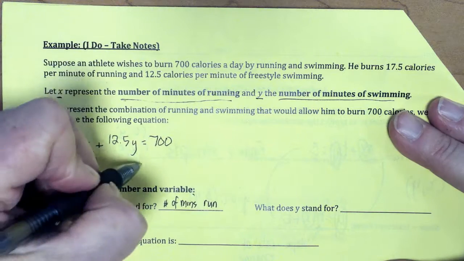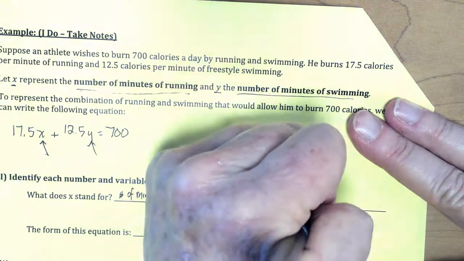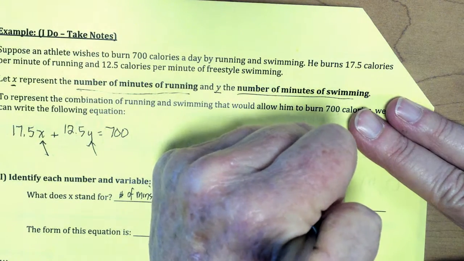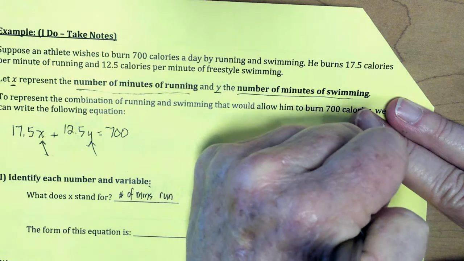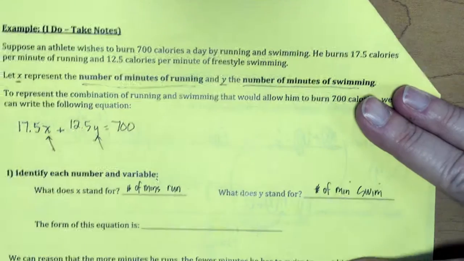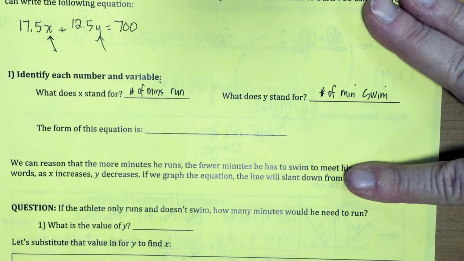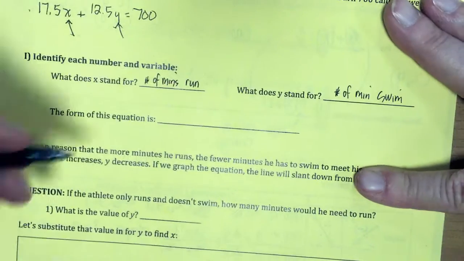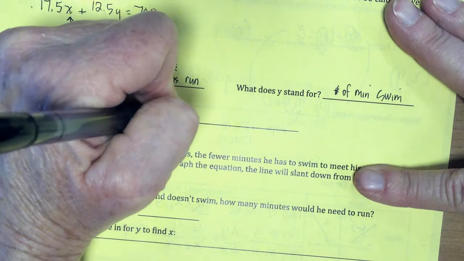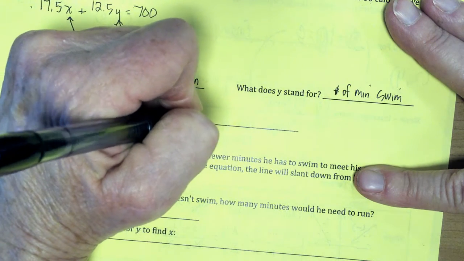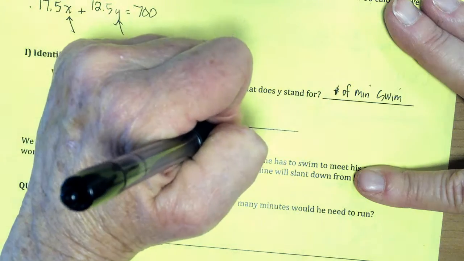And what does the y stand for? The y stands for the number of minutes he needs to swim. Okay, and if I just go down and ask you, what is the form of this equation that we just wrote? Well, it's standard. It's a standard form. How do I know it's the standard form?